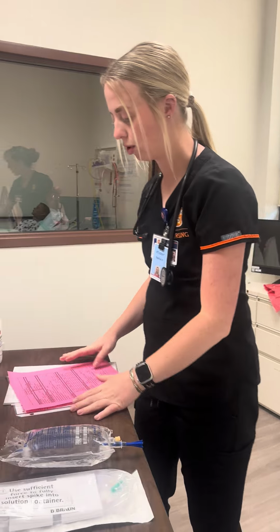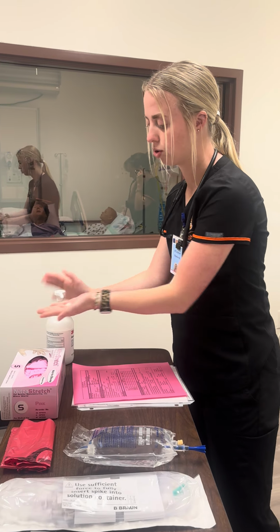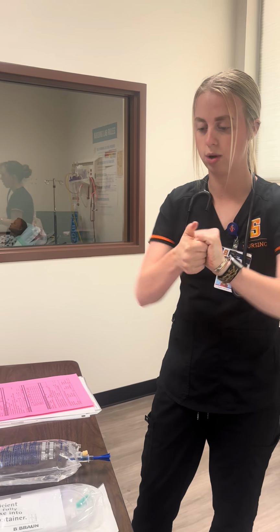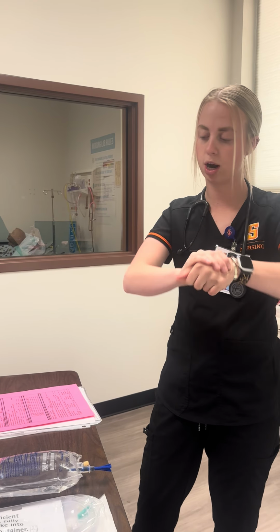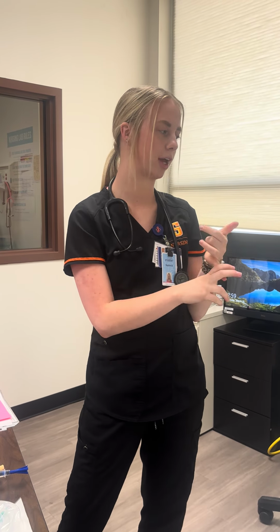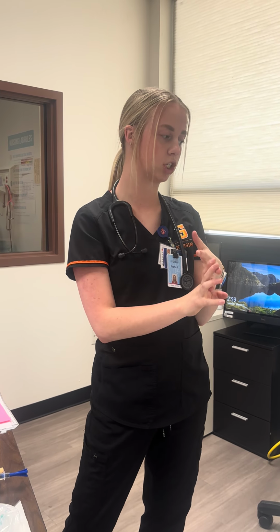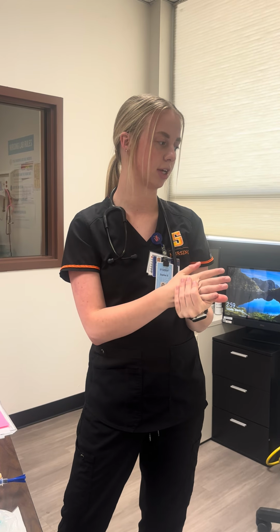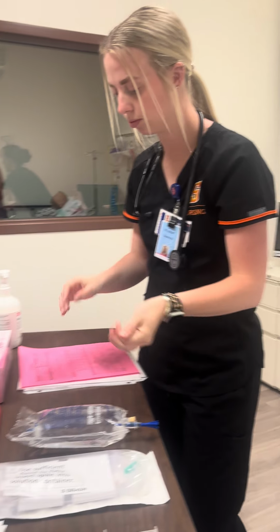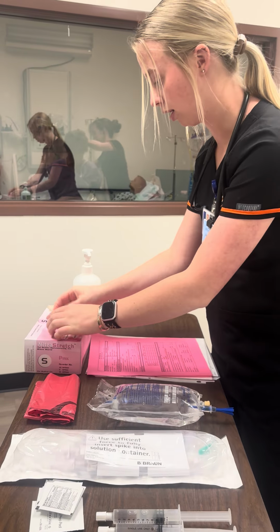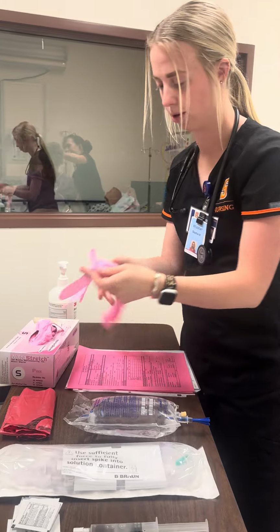So now that I'm in the room, I'm going to prepare the normal saline. So I'm going to do hand hygiene, make sure that we have that privacy still. I would also check for itching, hives, rash, and teach those to my patient to report immediately. These are all signs of an adverse reaction in our patient during this blood transfusion. So I'm going to put some gloves on. I'm really shaky, so please ignore that.